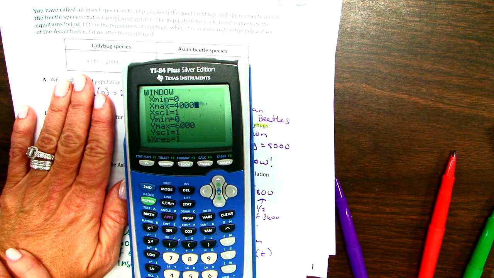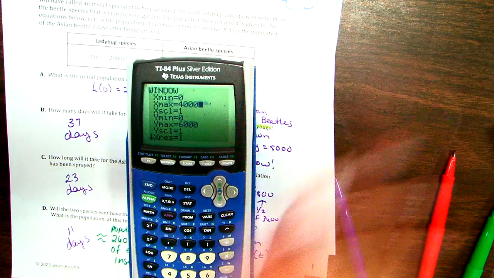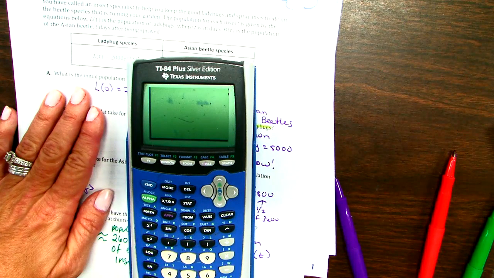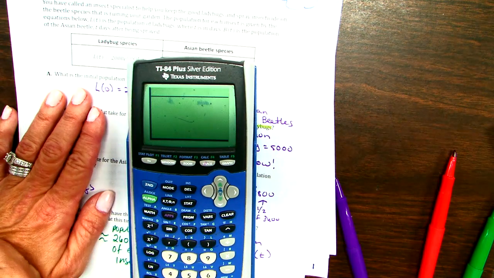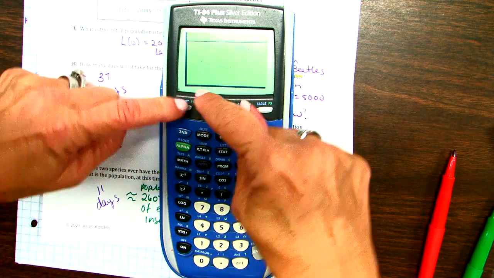Or you might actually say to yourself, would it take 4,000 days? I don't know. I usually don't get that big of a number. But it's okay. Let's see why that's not a good X value without knowing the answer. Because what it's giving me is the Y equals 5,000 because I went high enough, but I'm not seeing where the other graph is. That's because, guys, look, my X value is 37. This is way too big.